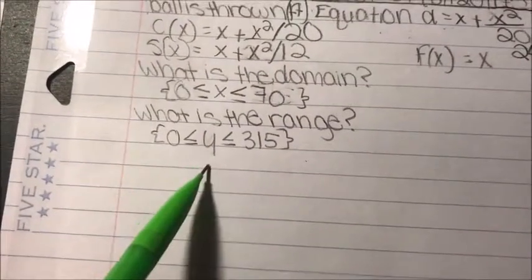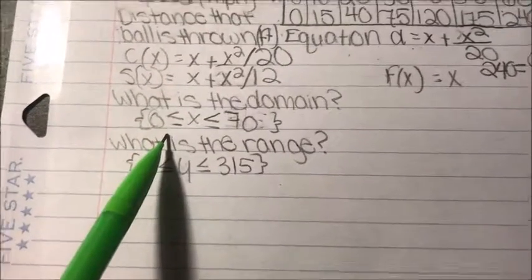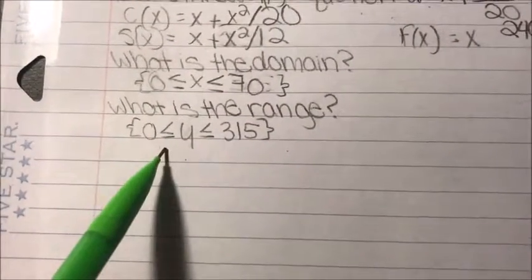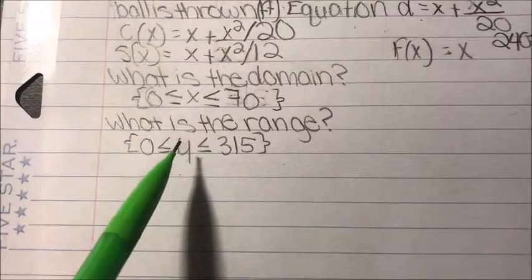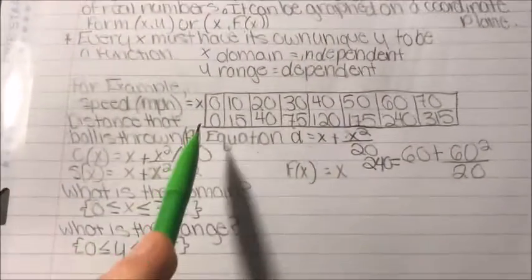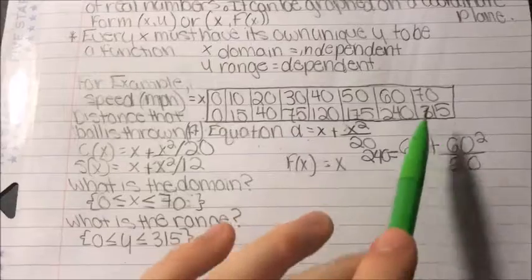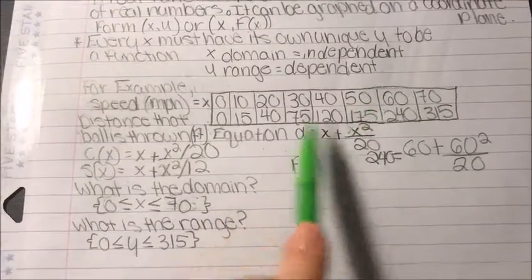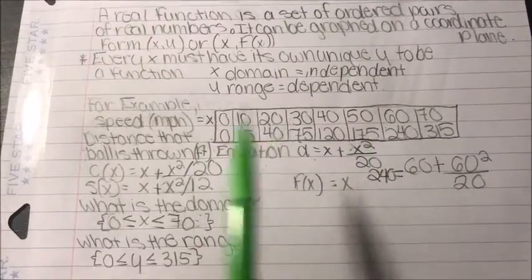And then the range, also in set builder notation, would be 0 is less than or equal to y, which is less than or equal to 315. That's because the ball can be thrown from 0 feet to 315 feet, and there are numbers inside of these two values.